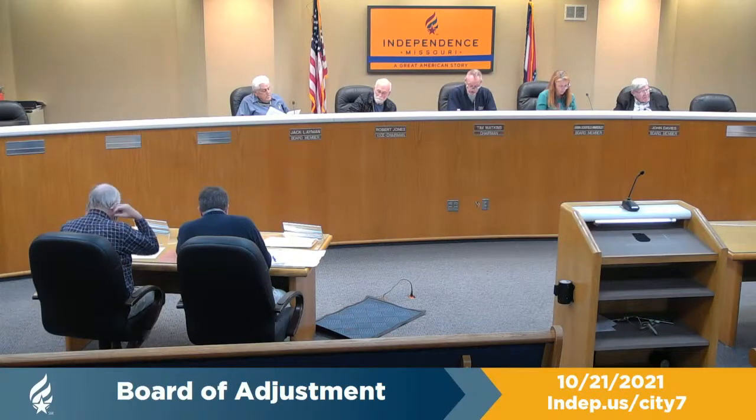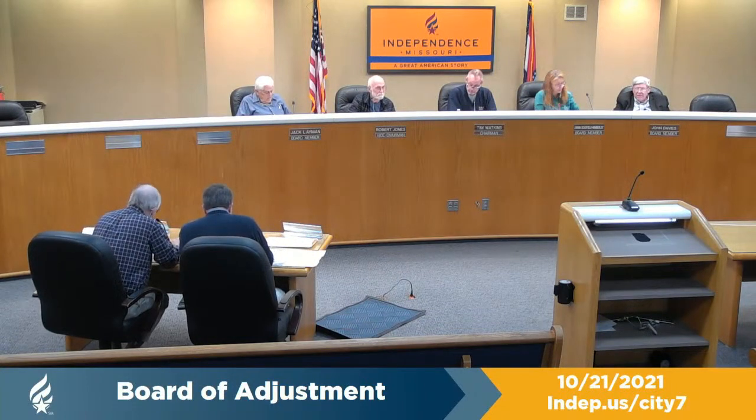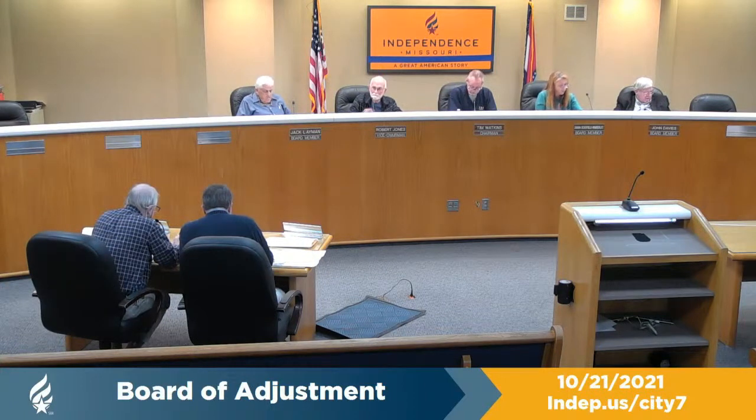Okay, next case. That's it. Okay, Mr. Neal, you will have to either lower the height of the fence or relocate it or just remove the fence. Those are your options. Yeah, that doesn't make any sense.